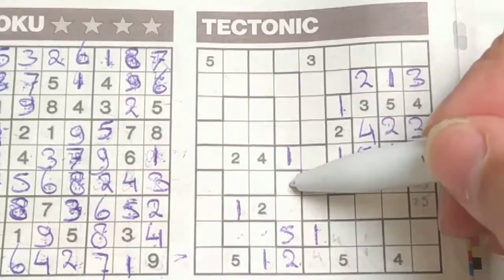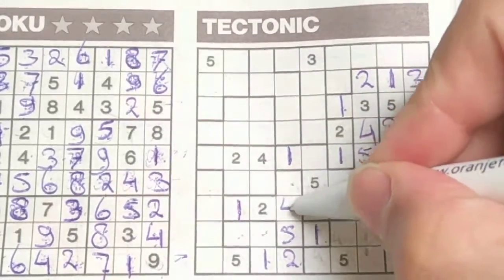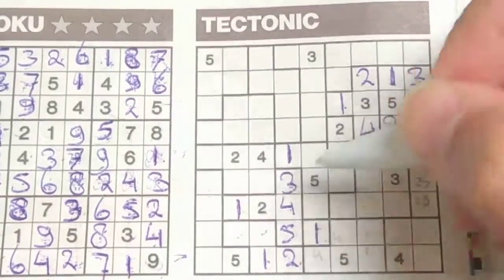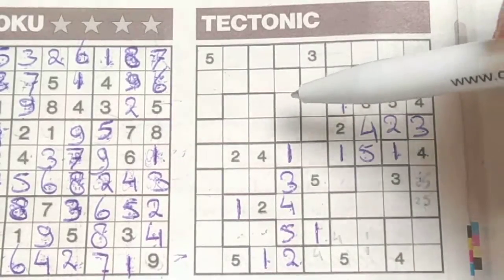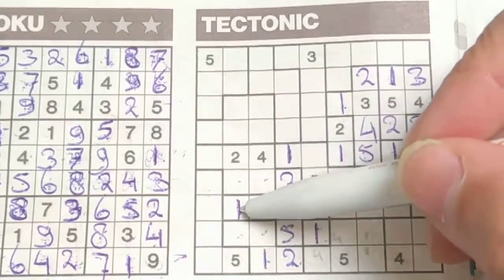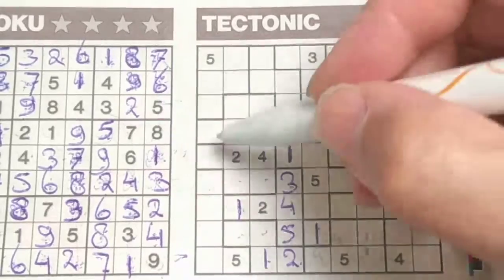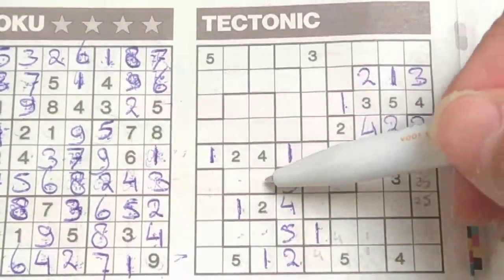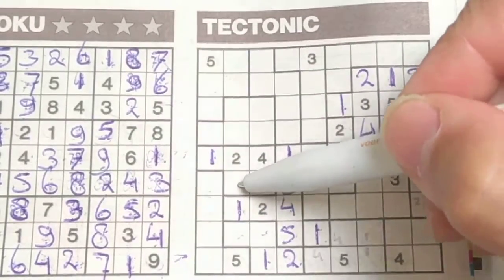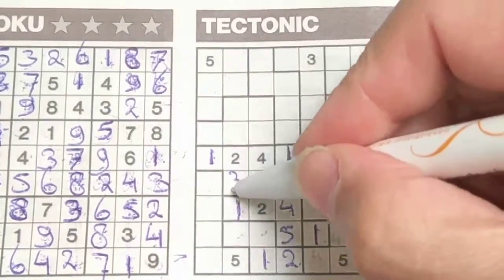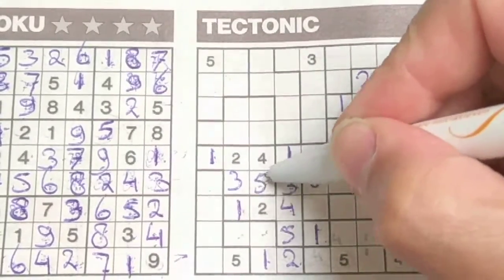This box cannot be a 4. One box left for the 4 should be here. This should be the 3. These 2 boxes cannot be a 1. One box left for the 1 should be here. This box cannot be a 3, so one box left for the 3 should be here, and this should be the 5.